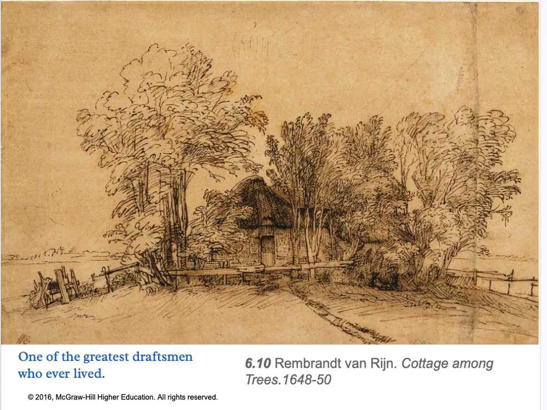He was just super skilled in being able to draw using the pen technique, detail, and he did countless drawings using pen and ink. So we call that a draftsman, someone that drafts when you use pen and ink. This is called Cottage Among Trees, just one little sketch that he did.